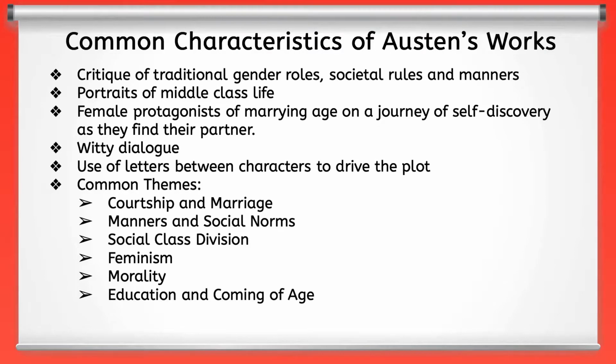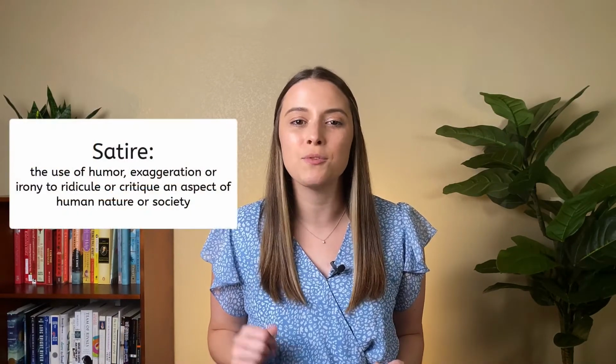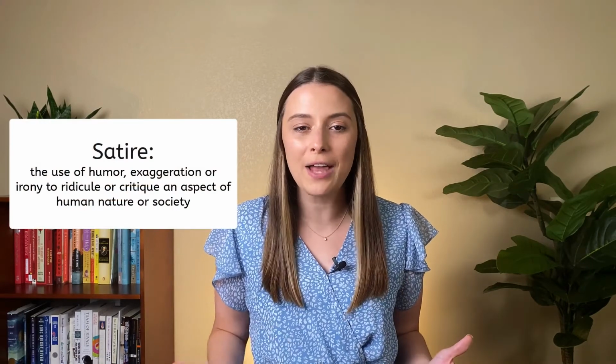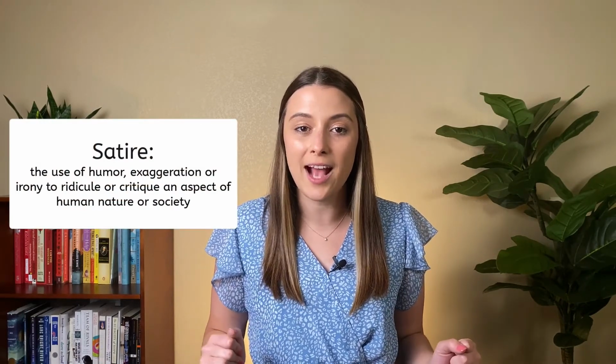of age. But the 2 devices most crucial to the effectiveness of Austen's work are her use of satire and irony. Satire is the use of humor, exaggeration, or irony to ridicule or critique an aspect of human nature or society. Austen uses satire throughout Pride and Prejudice to critique the social norms, behaviors, and views of courtship in the time period that she was writing in.